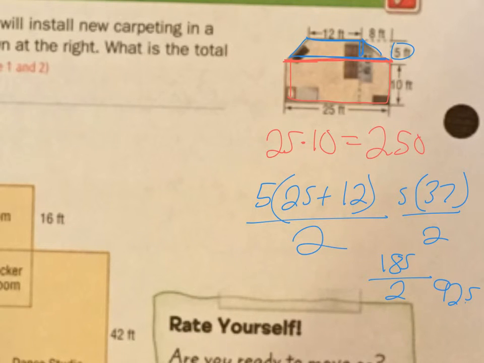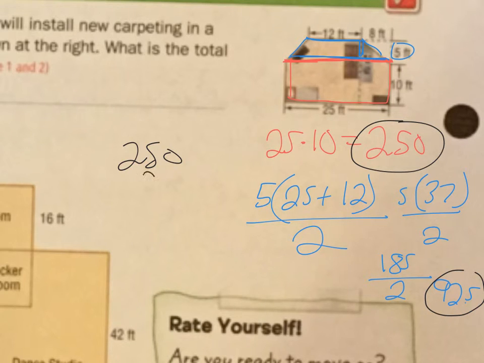Now when I add this together with this together, it'll give me my total of what I need to be carpeting. So 250 plus 92.5. It's going to be 0.5. 0 plus 2 is 2. 9 plus 5 is 14. 2 plus 1 is 3.